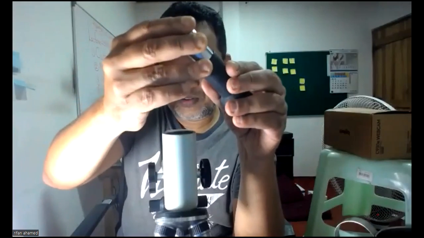We can even remove this. Understood? This is the optical tube. So the eyepiece is fixed to the optical tube.